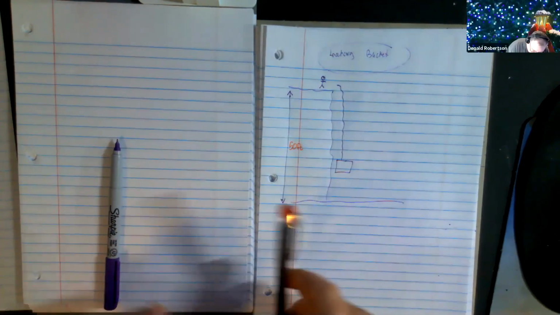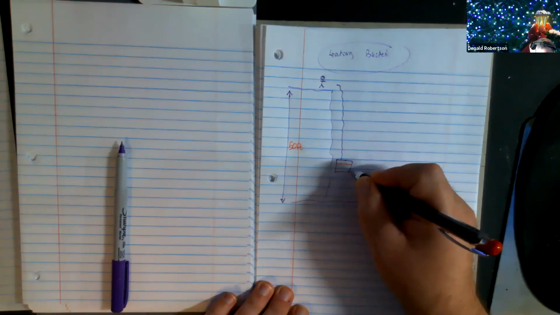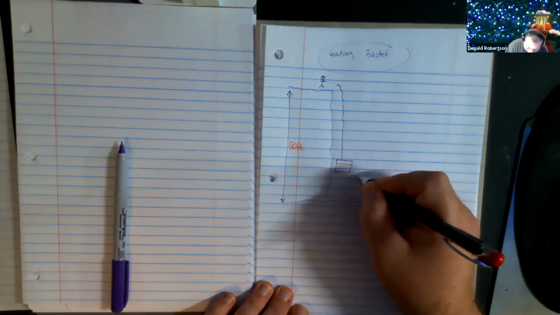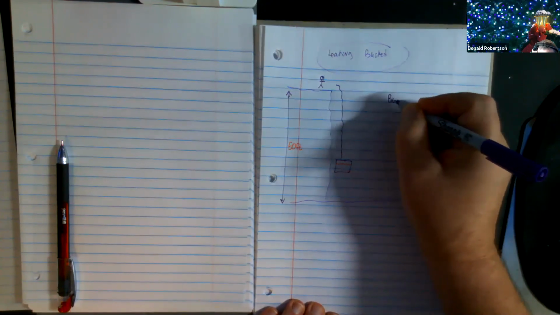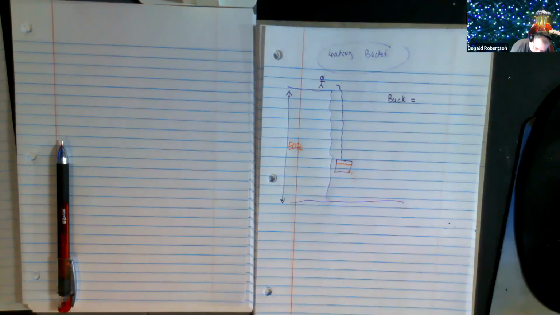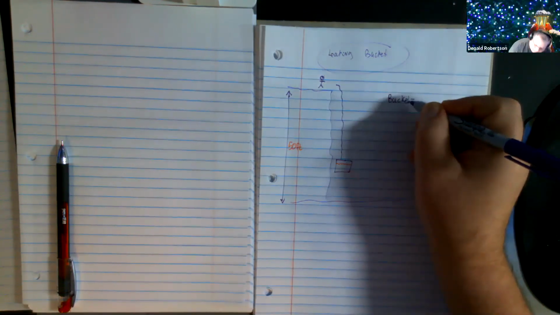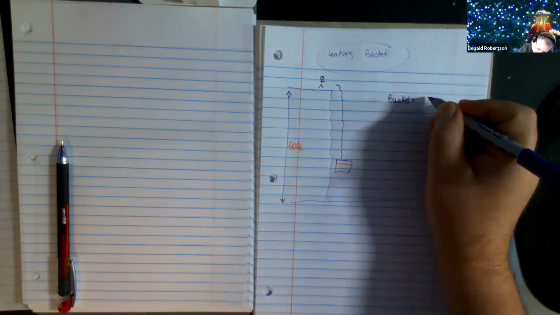Right, now we have a bucket with some water in it and a leak. So we're going to be given information about all of those things. How heavy do you want the bucket to be? 10 pounds.